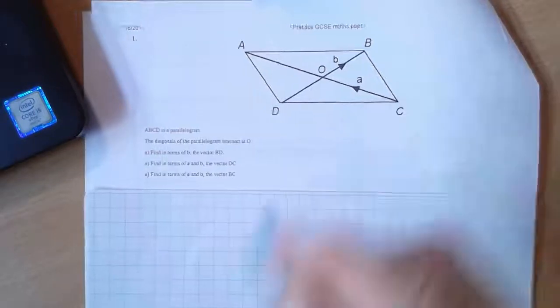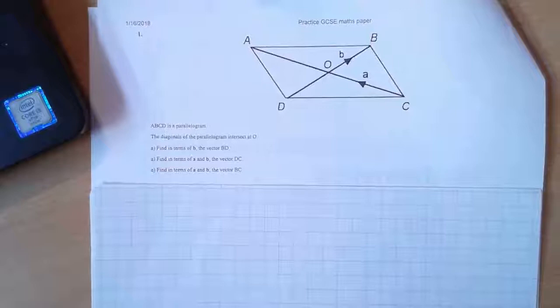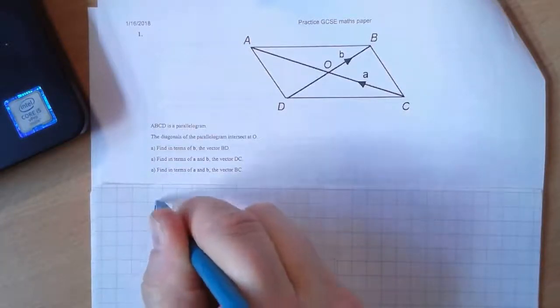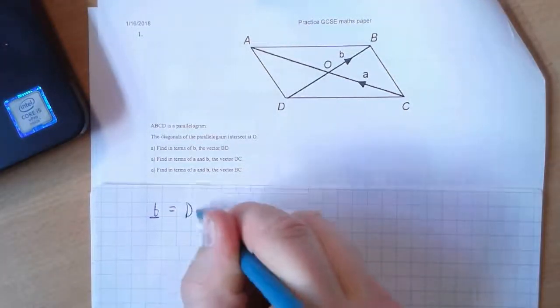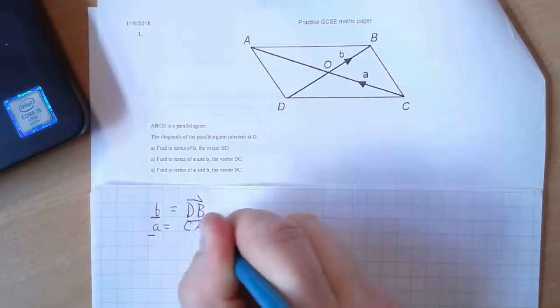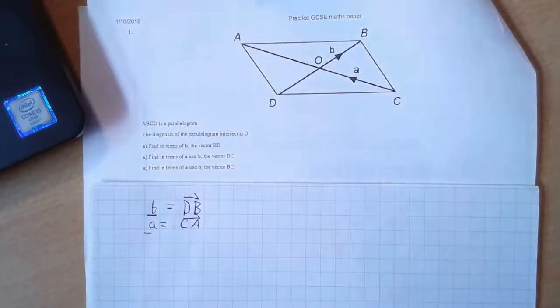So I will give answers for both interpretations, and either interpretation would get the marks. So if I say that the vector B is equal to DB, and the vector A is equal to CA, so the whole distance across, I'm going to do one bit of work. I'll do these 3 questions for that situation, and then I will do it for it being halfway across.